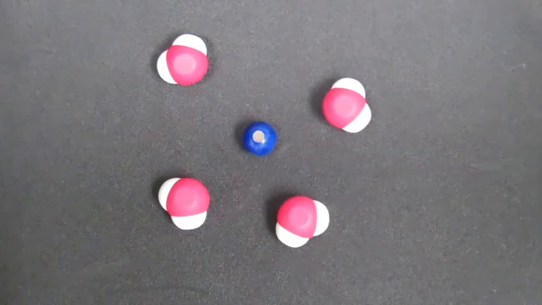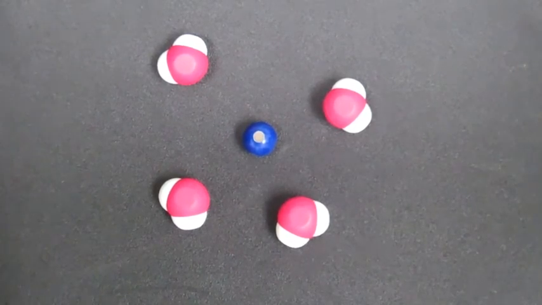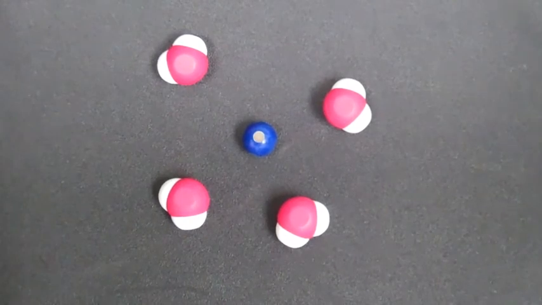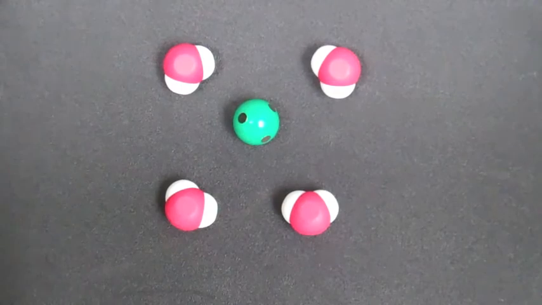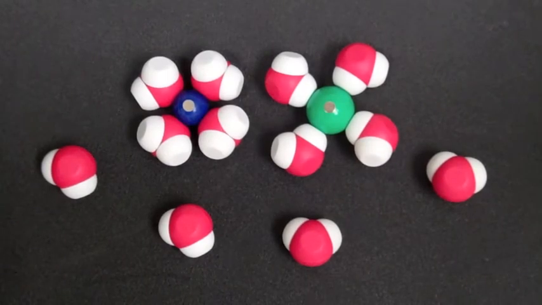The ionic bond splits and the negatively charged area of water is drawn to the sodium ion, while the positively charged ends of water are attracted to the chlorine. When dissolved in water, they should look like this.